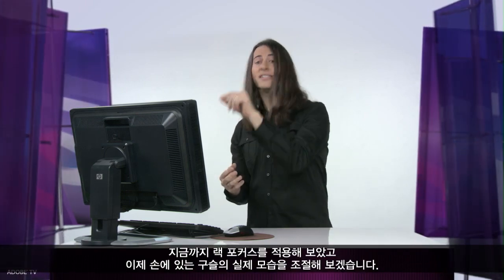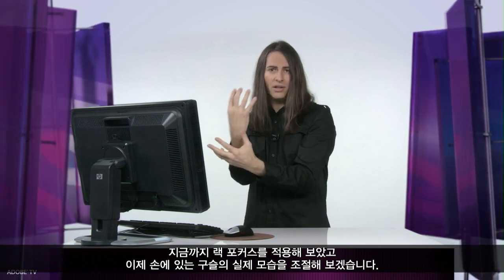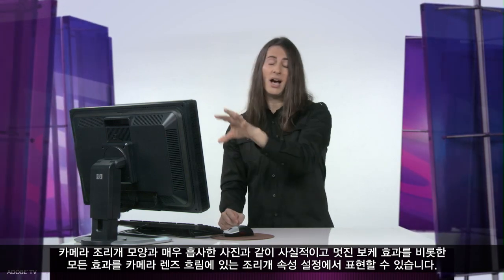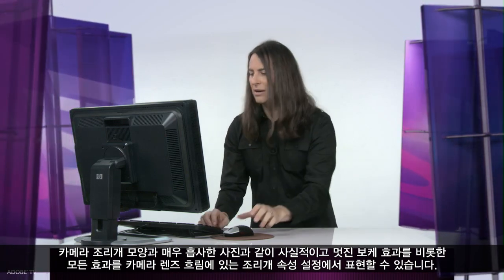So now that we've created that rack focus, let's focus on adjusting the actual look of the light ball in his hand. And for this, we obviously want the light ball to be in focus as the camera approaches the hand. And then when it defocuses and moves back to his face, we want to create those circles of confusion, right? That beautiful photorealistic bokeh, which actually mimics the shape of the camera aperture. And all of this can be done with the iris property settings inside camera lens blur.